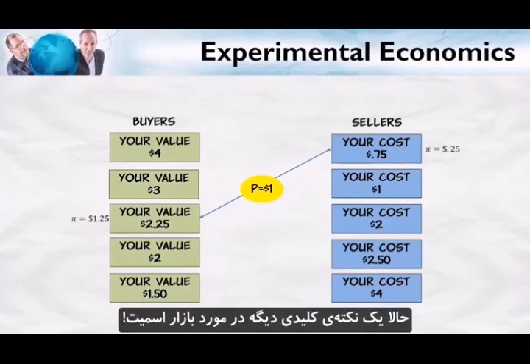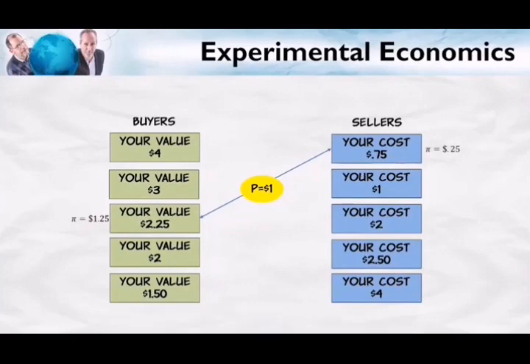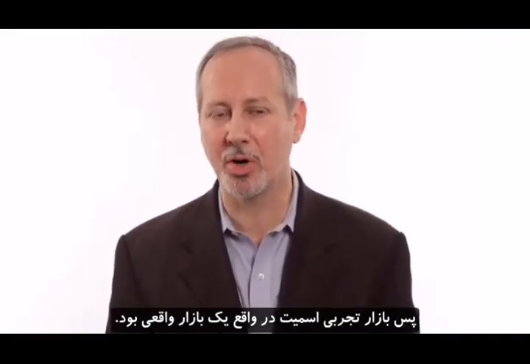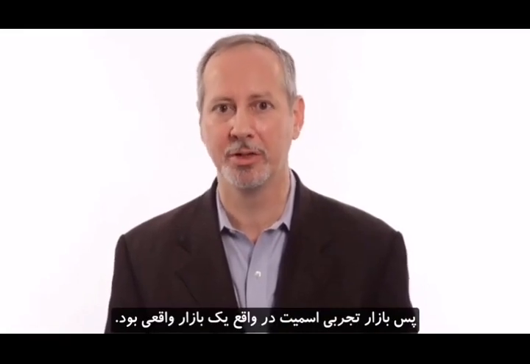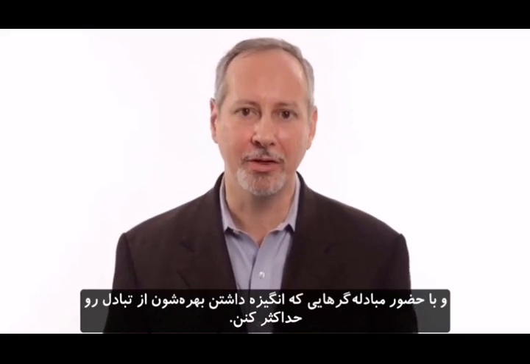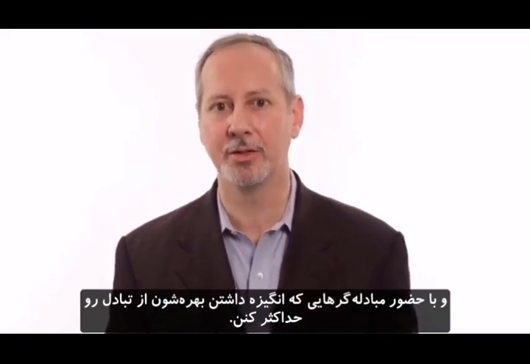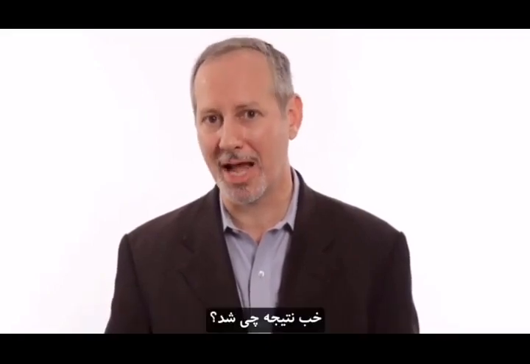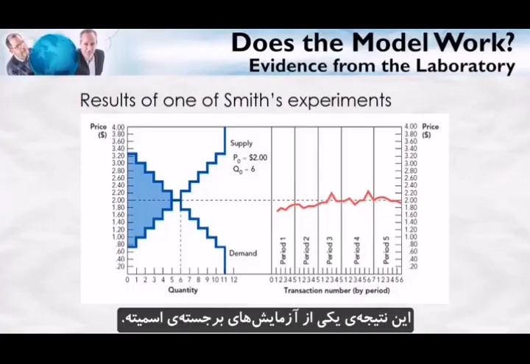Now here was another key to Smith's market. He actually paid the traders their profits in real money. So Smith's experimental market was a real market, with a real demand curve, a real supply curve, and traders who had an incentive to maximize the gains from trade. So what happened? Here are the results from one of Smith's remarkable experiments.